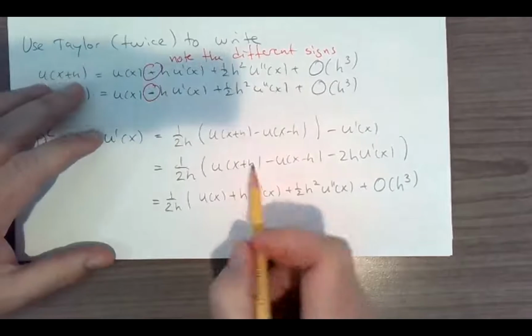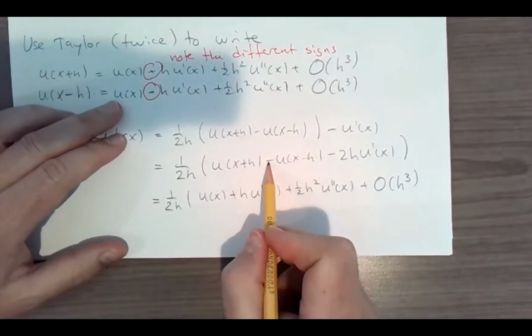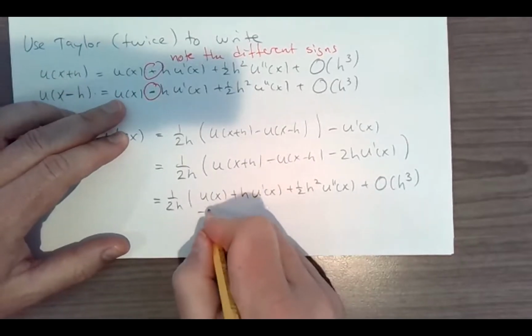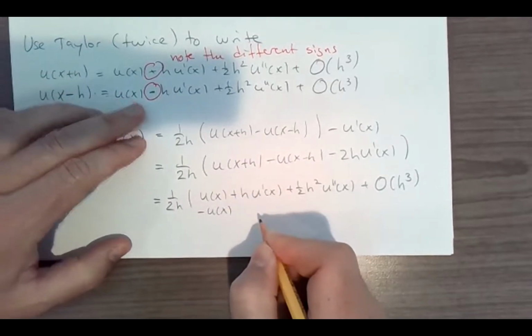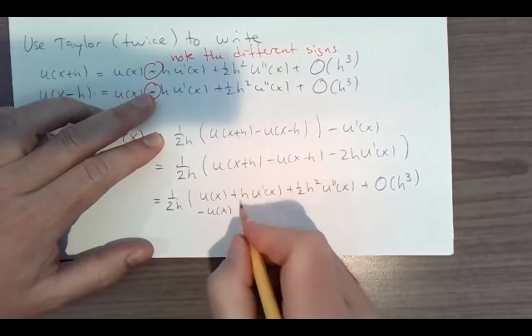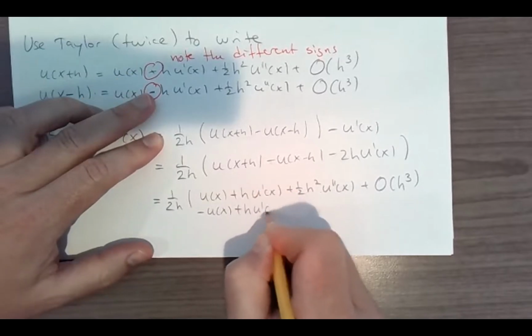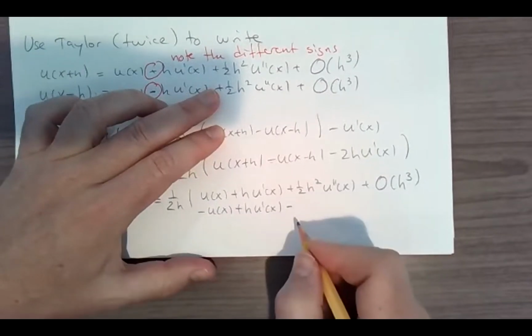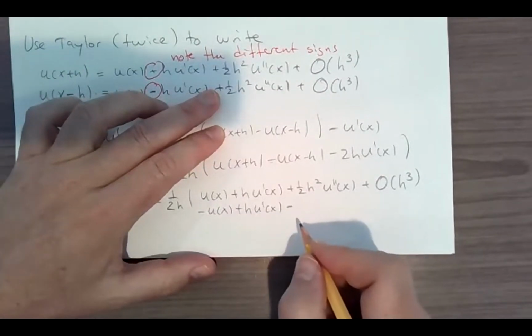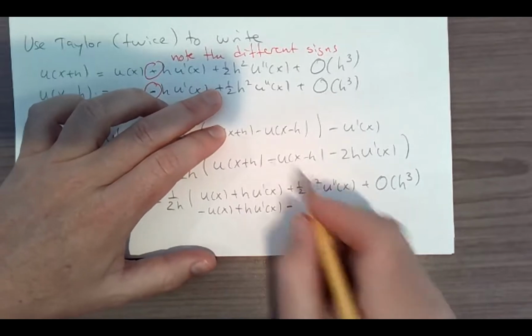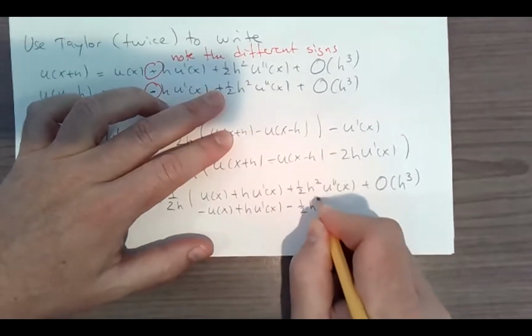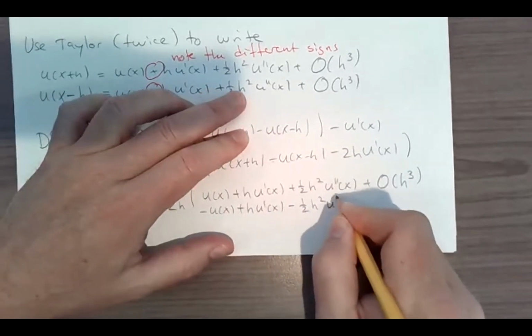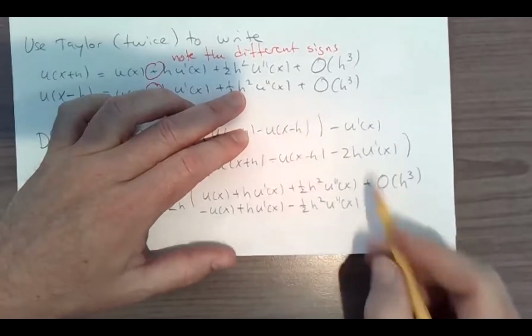Okay, that was the first one. And then comes a minus u of x. And then there's a minus, so this is a plus h u prime of x. Comes a minus 1/2 h squared u double prime of x. And then I have my O of h cubed.